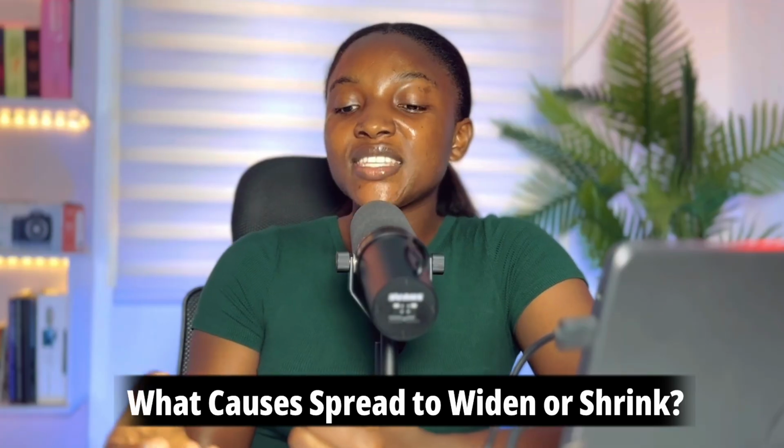Now that you know how spread is measured, let's talk about what causes spread to change or widen. Now, we've seen that there are different types of spread. There's the fixed and the variable spread. And the fixed spread remains the same. So once you open your trade with a 2 pip spread that is fixed, for example, it stays the same and it does not change. But a variable spread can change while your trade is open.